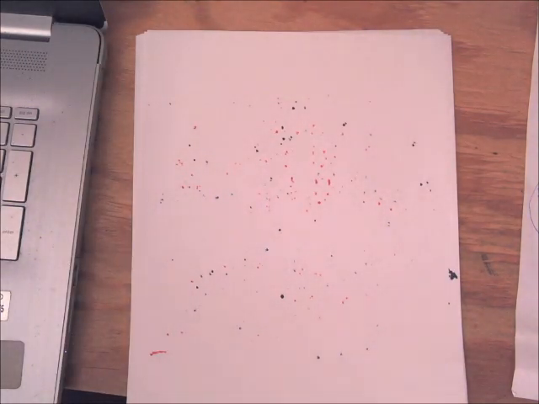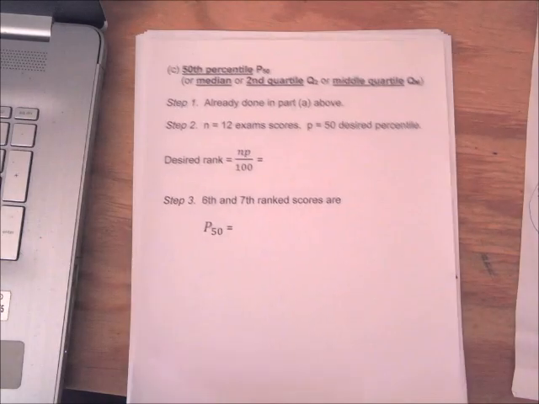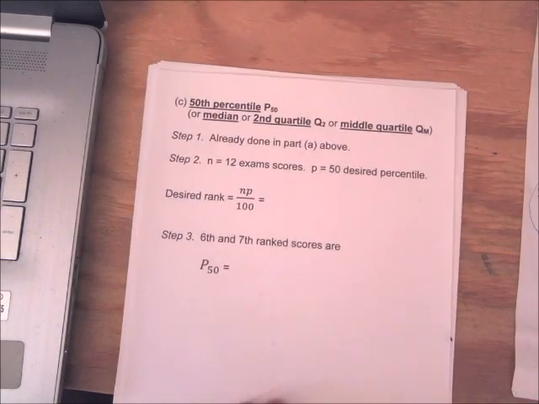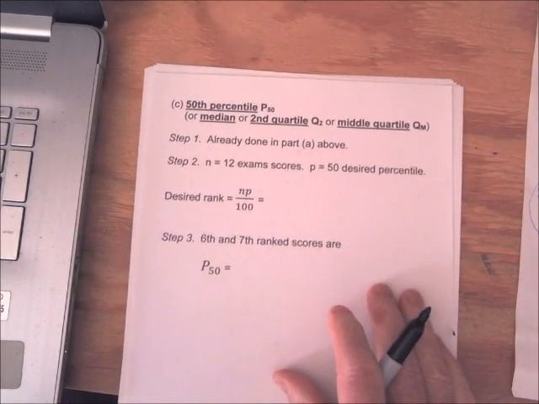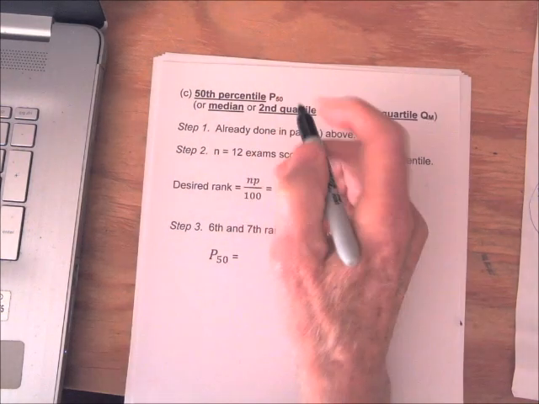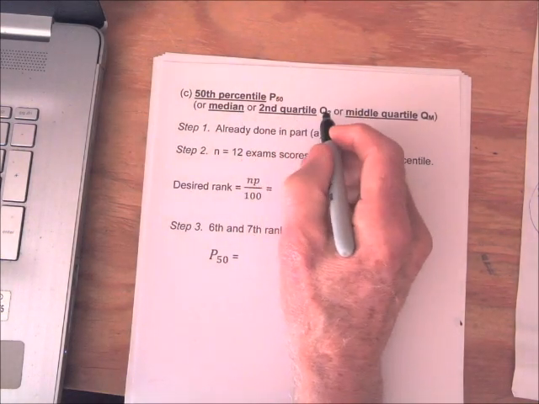Okay, another special percentile is the 50th percentile. The 50th percentile is also called the median. It's also called the second quartile. It's more than half the data. It's also more than 2/4 of the data.